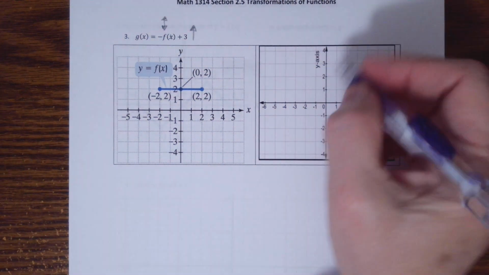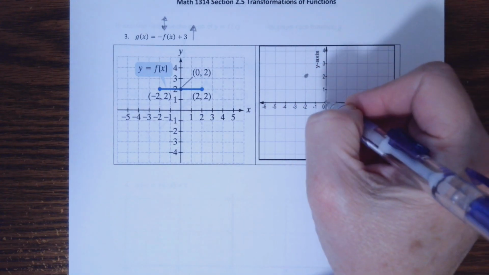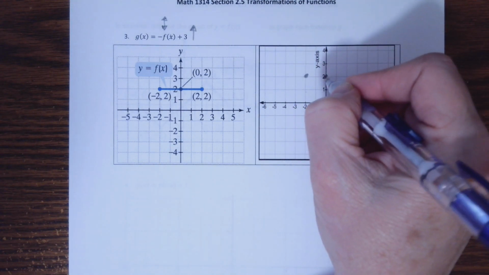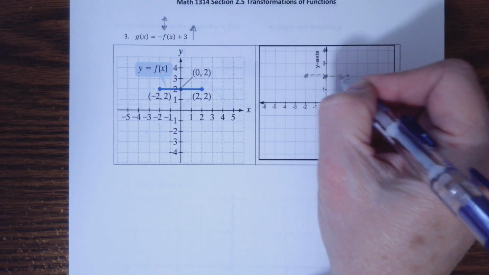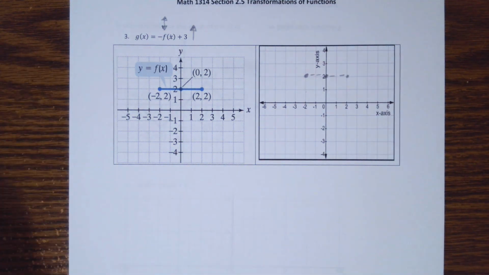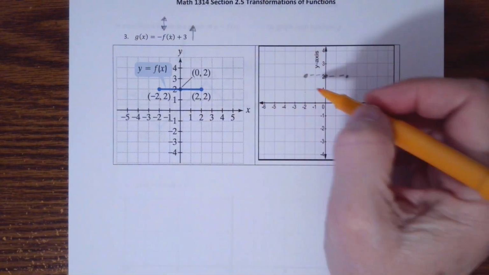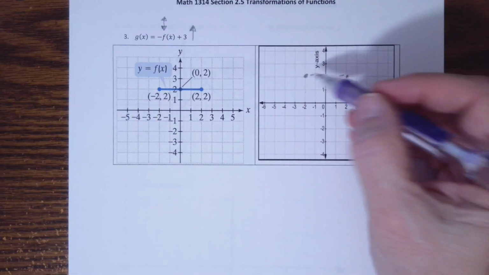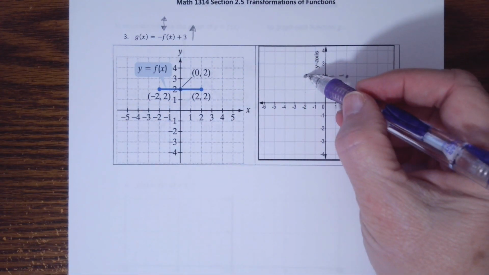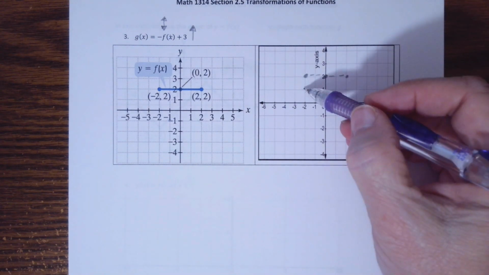All right, let's draw our graph here. We've got negative 2, 2. We have 0, 2, and then we have 2, 2. So here's our original. All right. So the best thing to do is to reflect first. So I'll use my pencil. I'm going to reflect across the x-axis. So these are positive y's. I've got to make them negative y's.